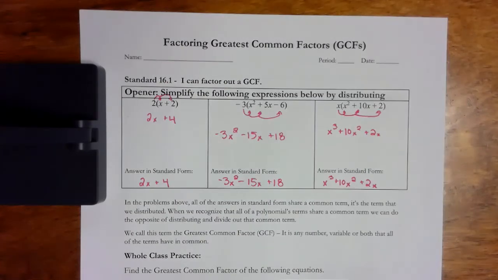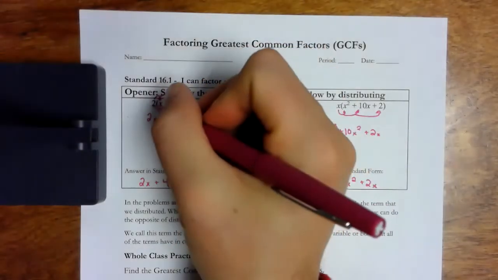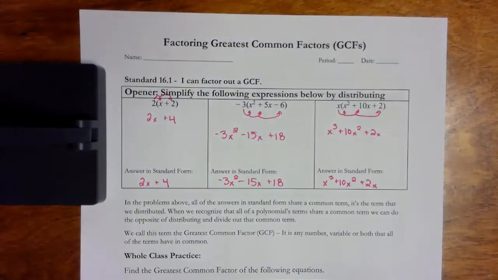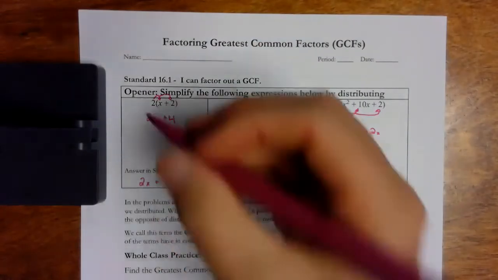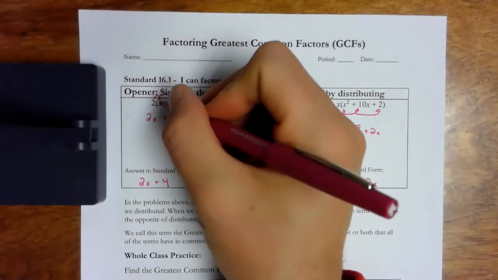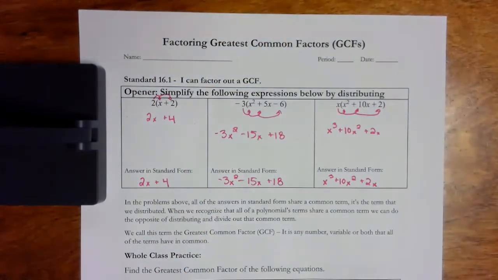All right, here's what you should have after distributing. Remember, the biggest thing to remember here is that when we have a term outside parentheses, it needs to get distributed or multiplied to every term on the inside of those parentheses. I like to show this visually to myself by drawing arrows just to make sure that I am multiplying everything. So I'm drawing an arrow from 2 to both the x and the 2. There's two terms there where we get 2x plus 4.